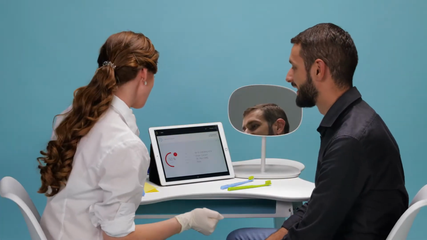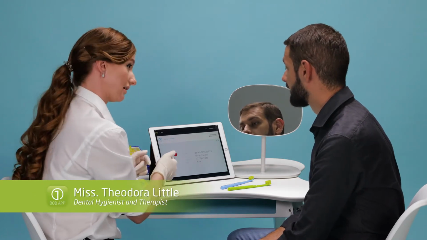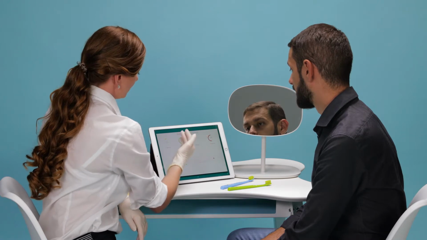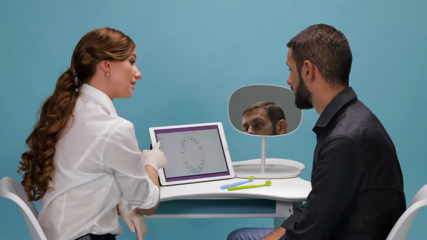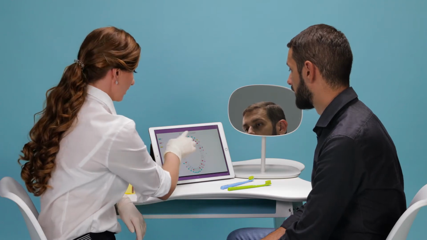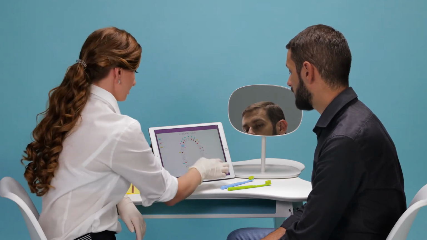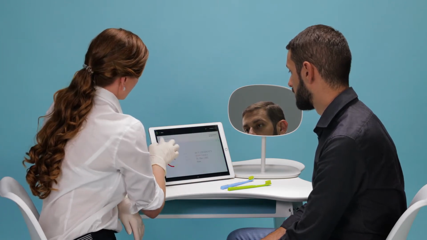Before starting the Bob Interactive method, I show my patient his previous Bob score. I also show his past scores and his previous mouth map to give a reminder on what aids were recommended and what sites were inflamed. We then start a new Bob score.